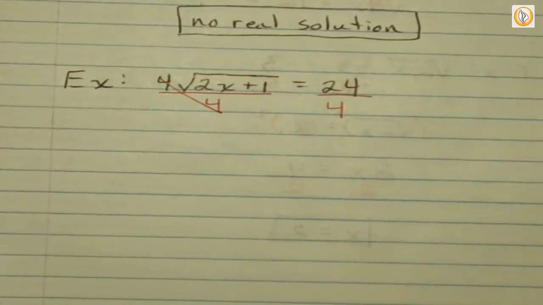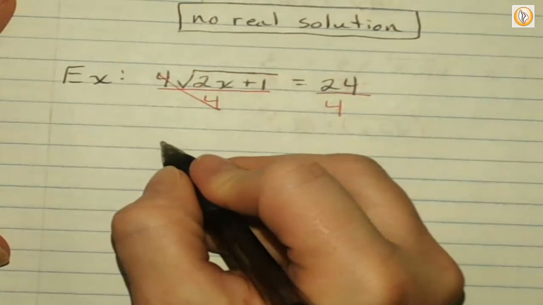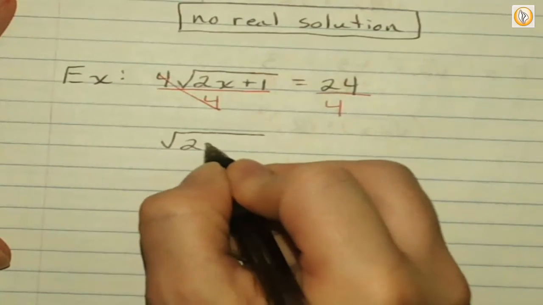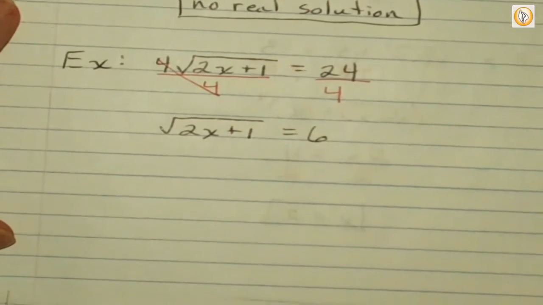Whit, what are you left with? 6. Radical 2x plus 1 equals 6. Very good.